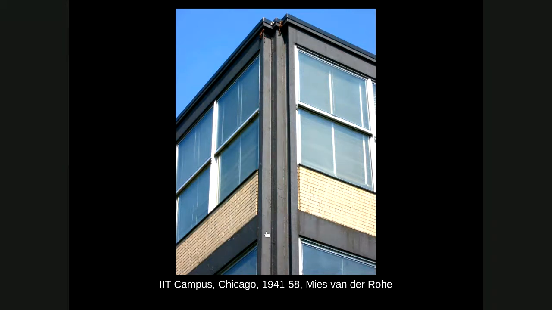And then I even look at the detail of the brick. Notice how it does not come up flush to the steel at the end. There's just a little bit of a reveal. And you can see that almost better. Not only is there a reveal of plane, but see how the brick, there's a little bit of a setback of the brick right here. That kind of little detail is the masterpiece of Mies's architecture.